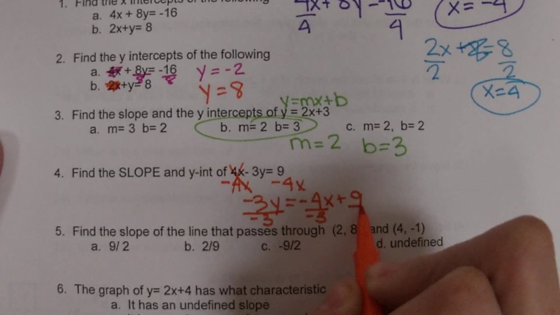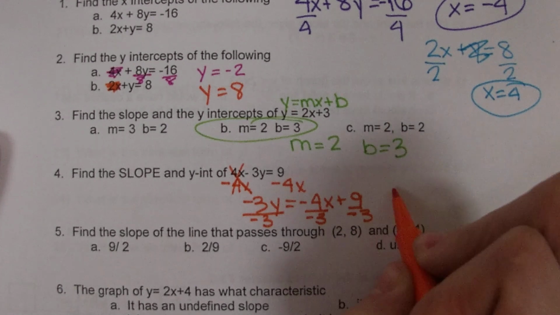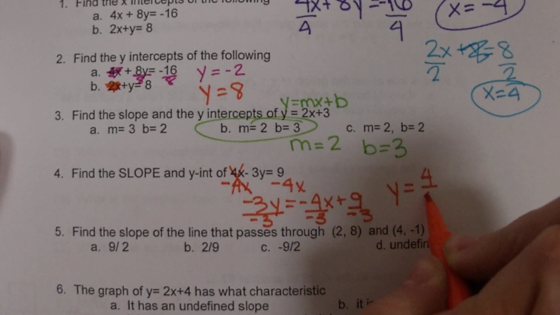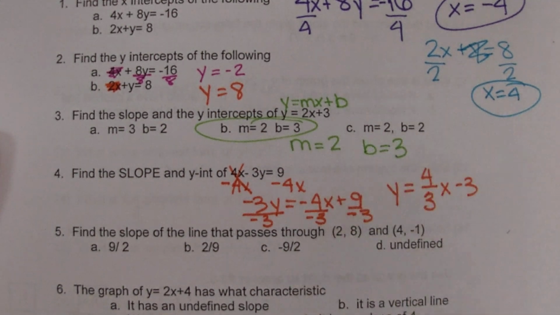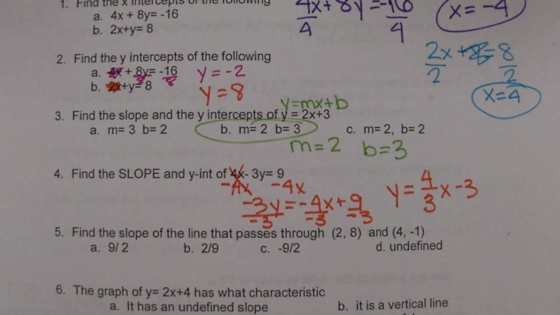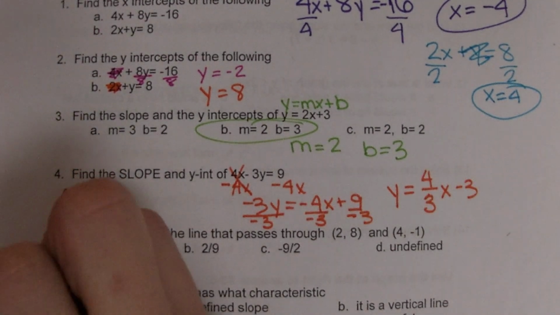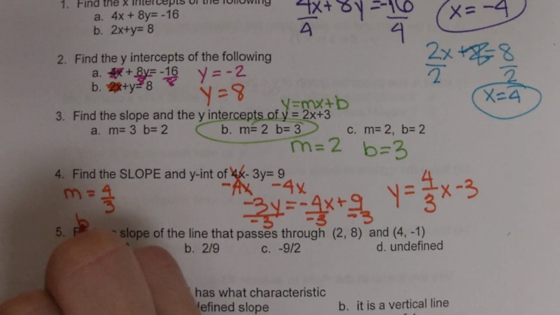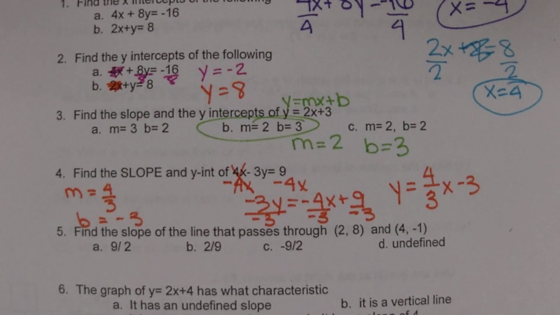And we'll divide by negative 3 in all 3 places. And that says y equals, a negative divided by a negative is a positive, so 4/3 x minus 3. So again, y equals mx plus b form tells us that our slope, or our m, is 4/3, and our b is negative 3.